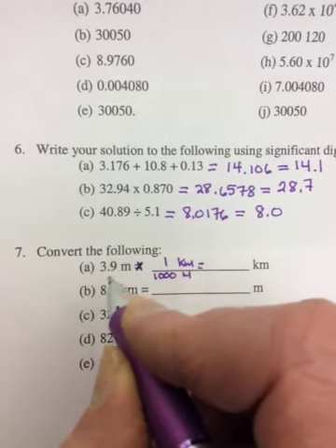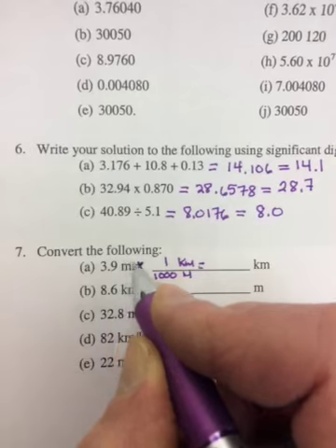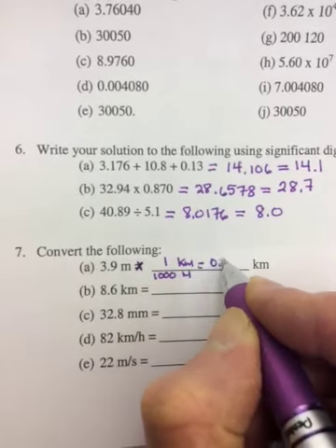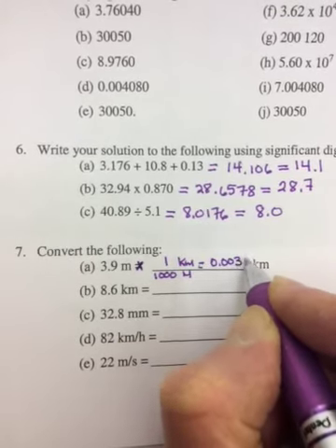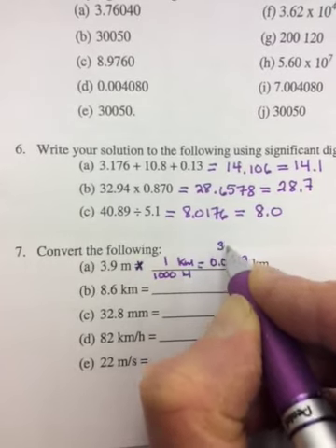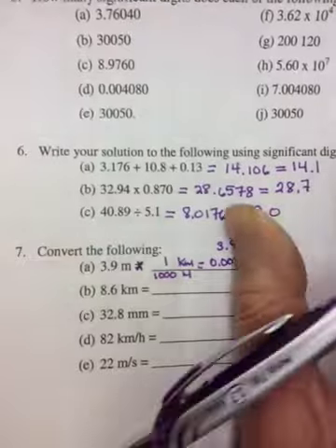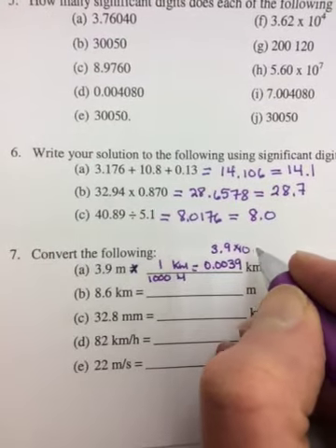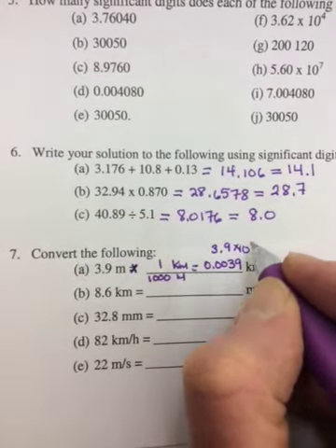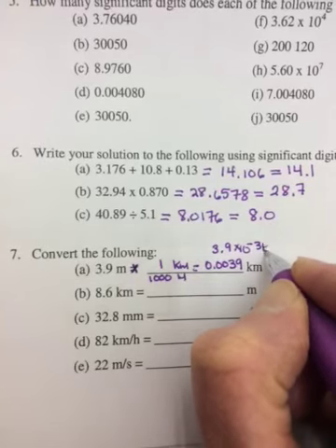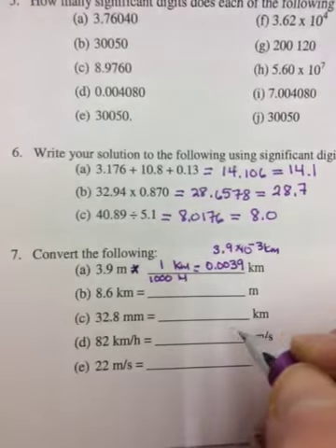And this is going to become 0.0039. Or if you want in scientific notation, 3.9 times 10 to the negative 3 kilometers. It does not matter to me which way you write it.